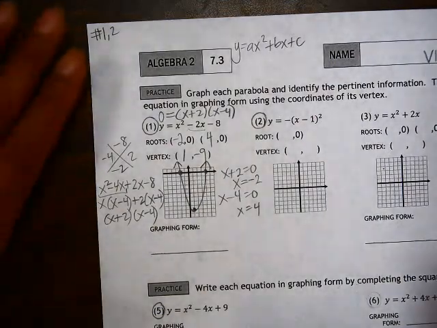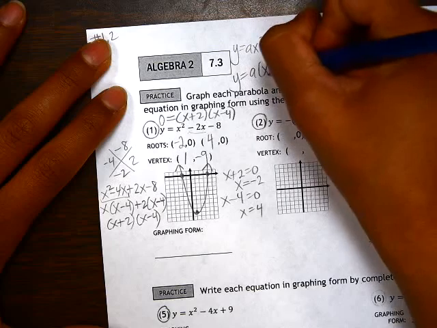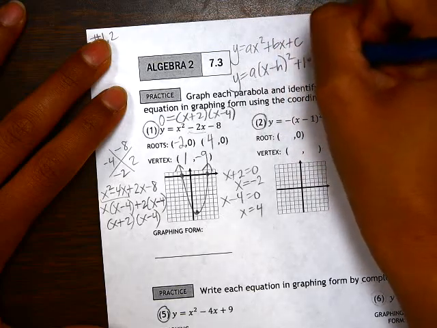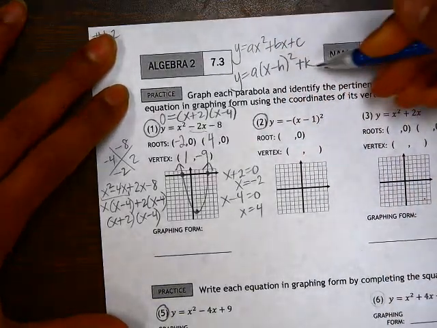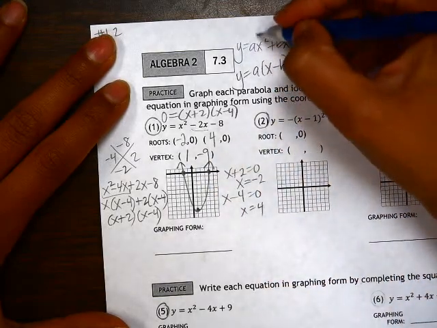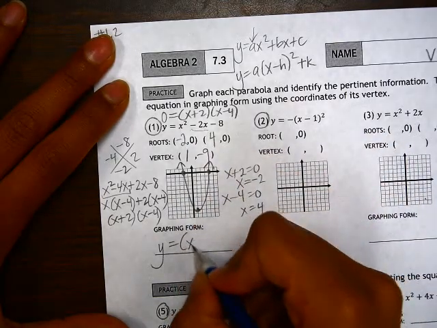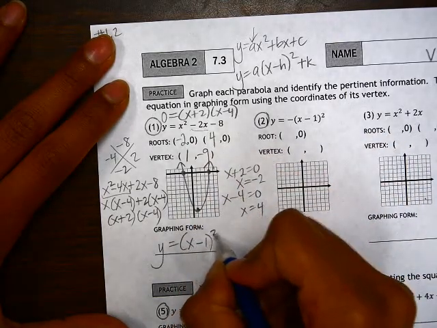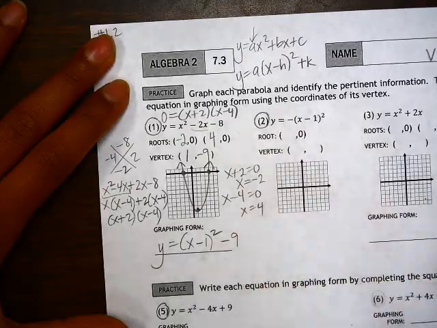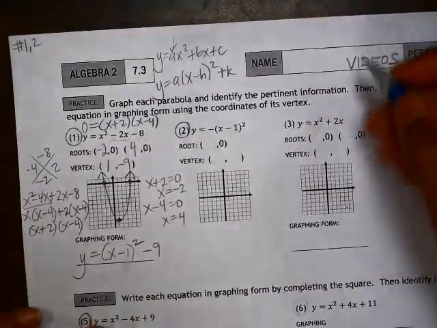Graphing form is y equals a times x minus h squared plus k. We can write it in graphing form now that we know what the vertex is and we already know what a is equal to. So in this problem, a is equal to 1. x minus h, so x minus 1 squared plus k is negative 9. All right, let's look at number 2.